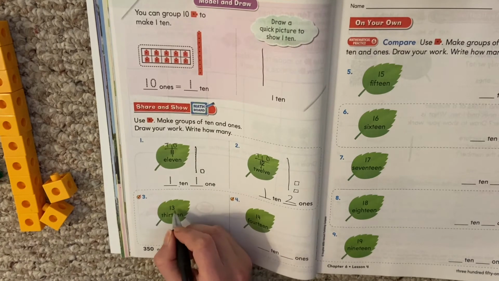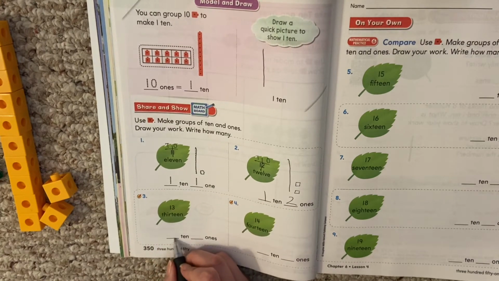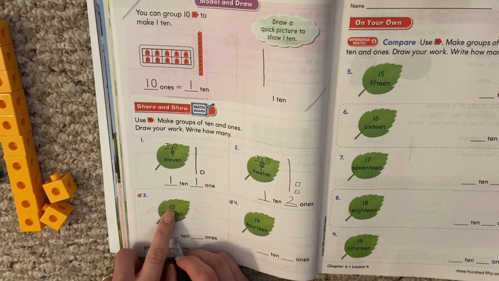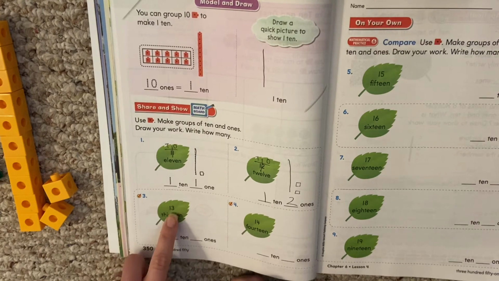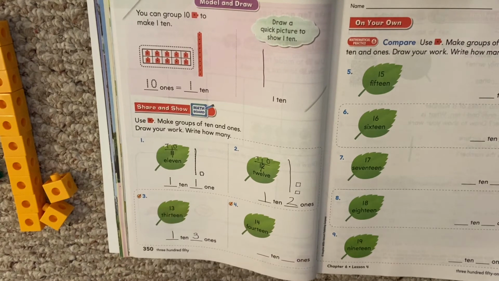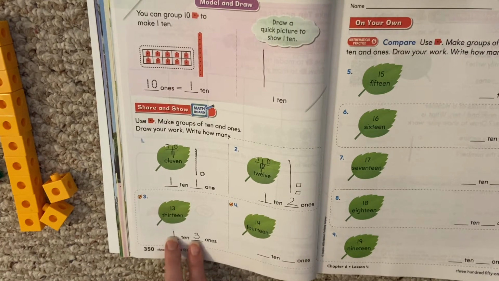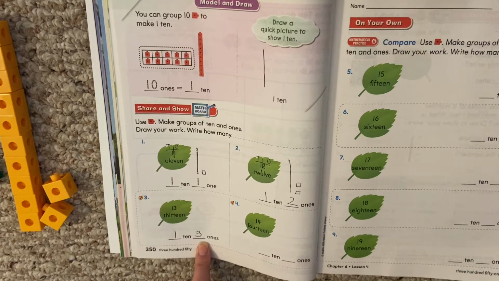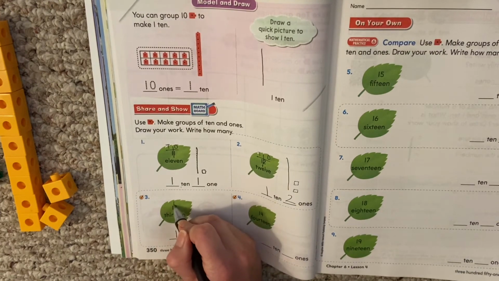Yeah, we can divide it in half, right? How many tens in the number 13? One ten. How many ones? Three ones. Think of it as we write the number. Look at that number, 13. A 1 and a 3. Remember, we can also divide it up if we need to.